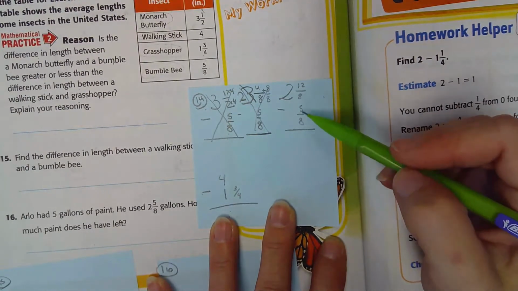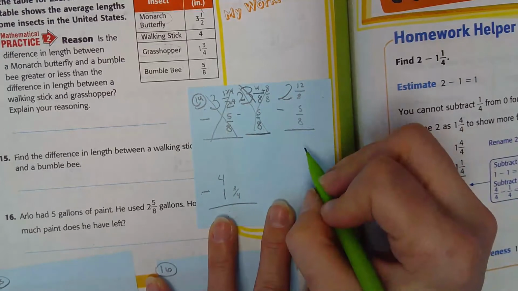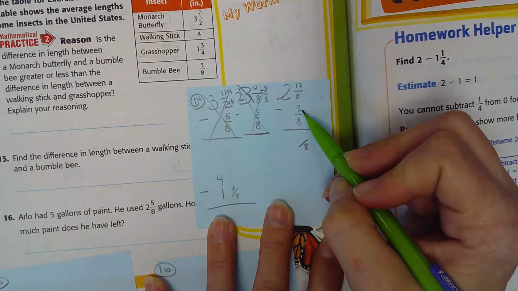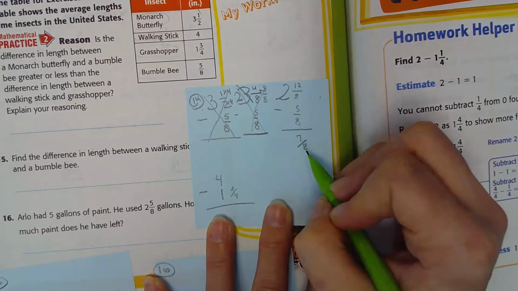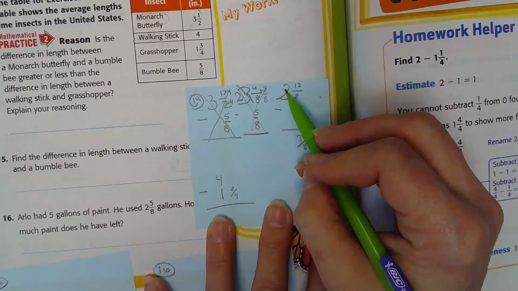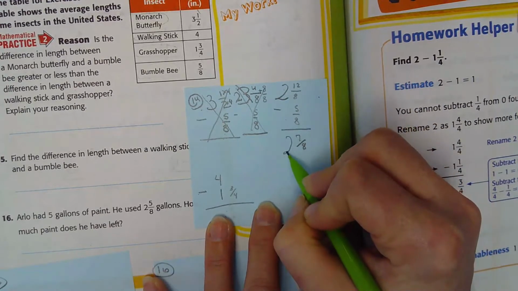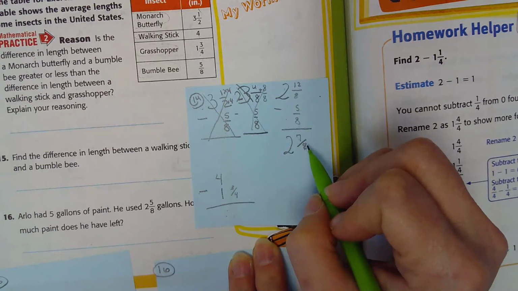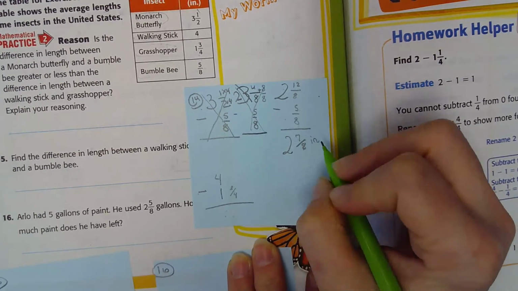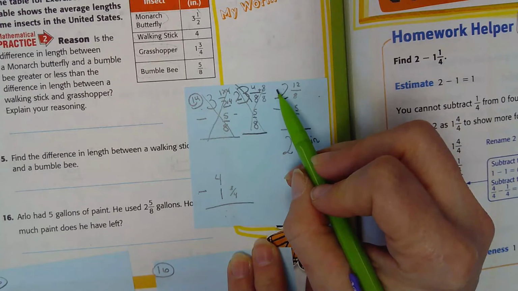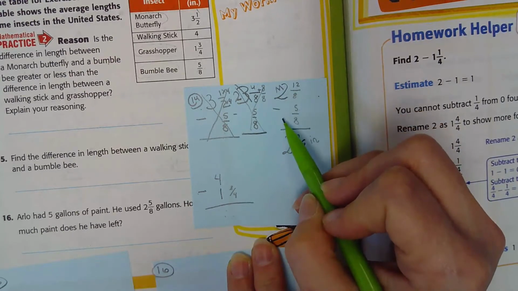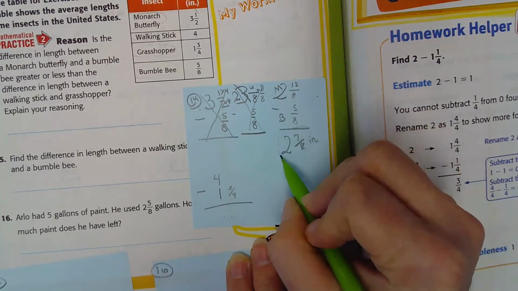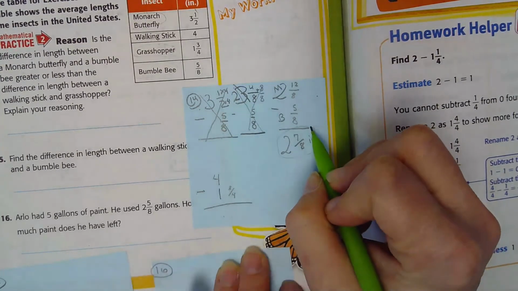Now, if my pieces are eighths, I am going to keep them eighths. 12 take away 5 of those pieces, there will be 7 of those pieces. 2 whole items take away nothing, will be 2 whole items. So 2 7/8 inches if I subtract my monarch and my bee. So this is the difference between the monarch and the bumblebee.